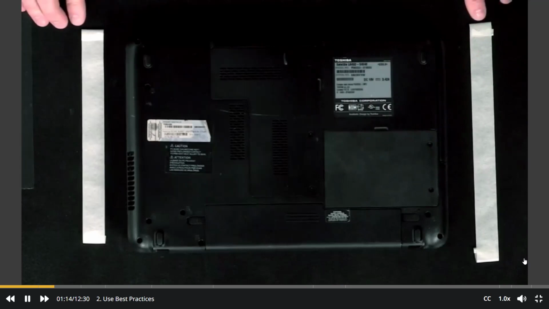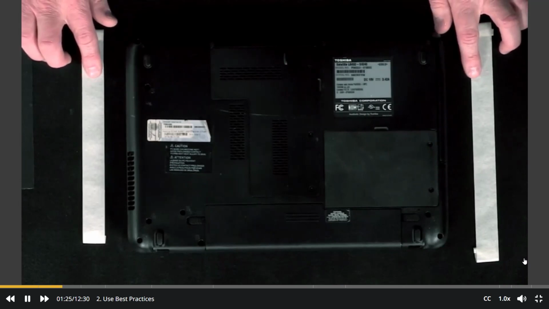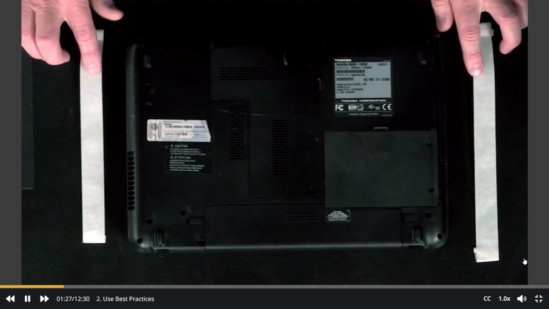Also, you'll notice that I have two pieces of tape on either side of the notebook. It looks really ugly, but it serves a very important purpose. Notice that I have this tape on the static mat upside down, so the sticky side is up. Why did I do that?